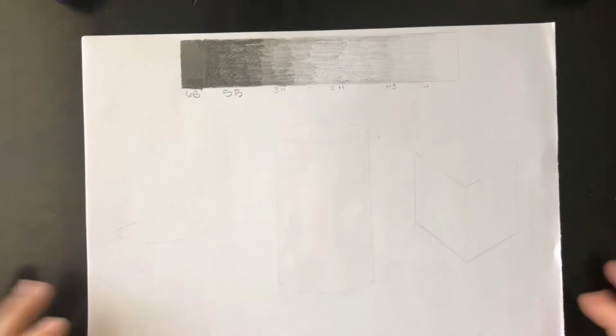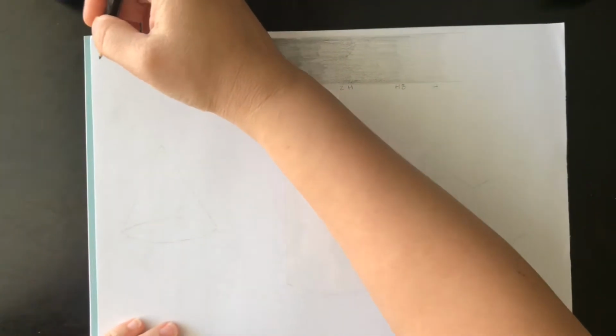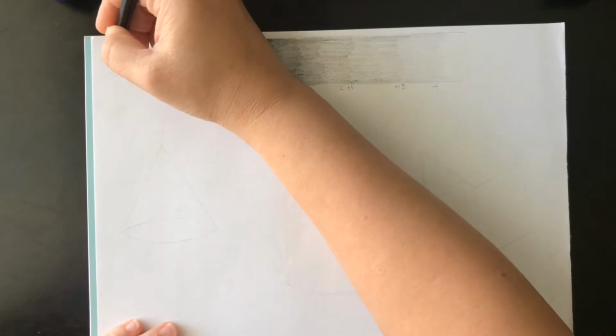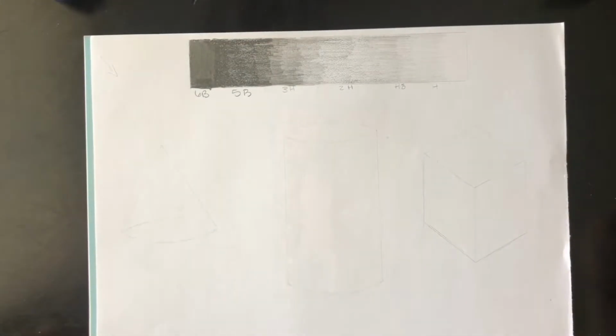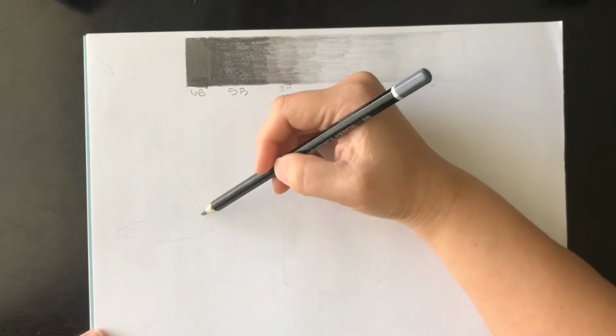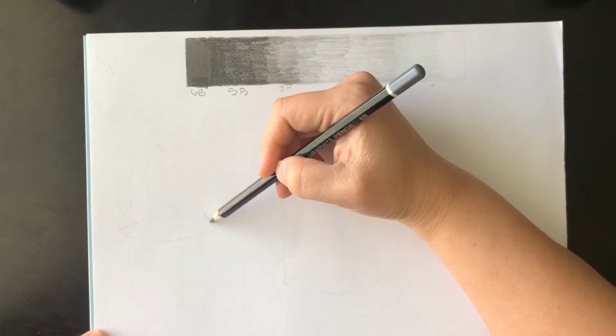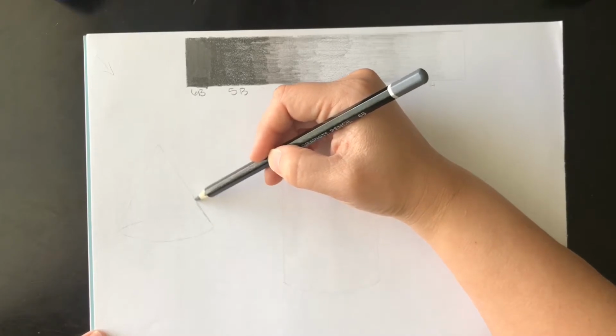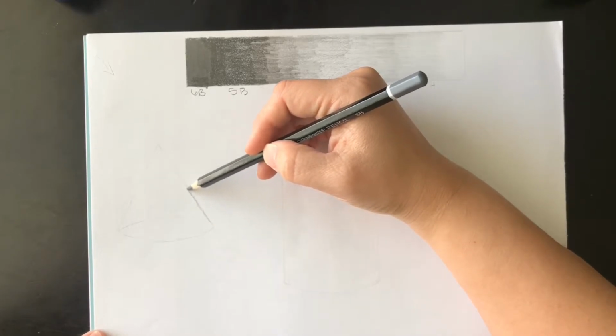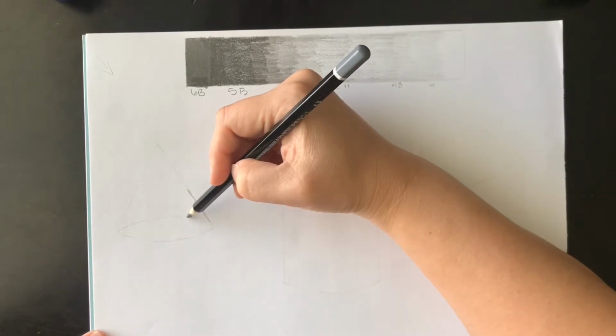Okay, now that we're going to get started, I'm going to decide where my light source is coming in. So I normally like to draw my light source. And I'm going to keep my light source coming in from this direction. And I just like to kind of draw it. But it's still going to be coming in from my left where my window is. All right, so I like to start with my darkest. I'm just going to start to put down my dark.